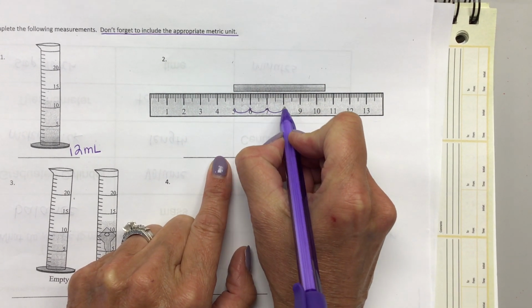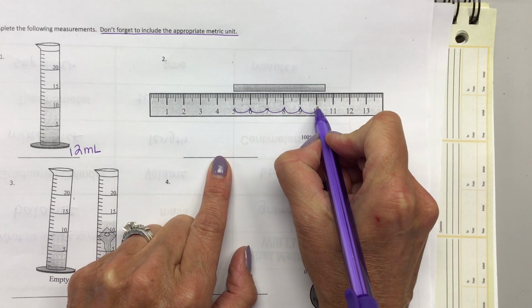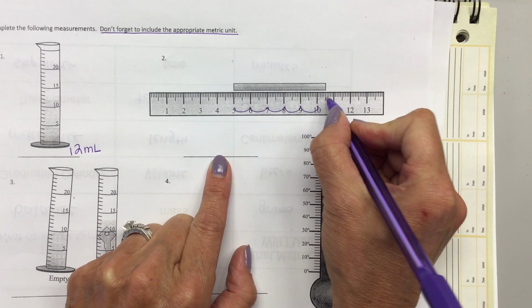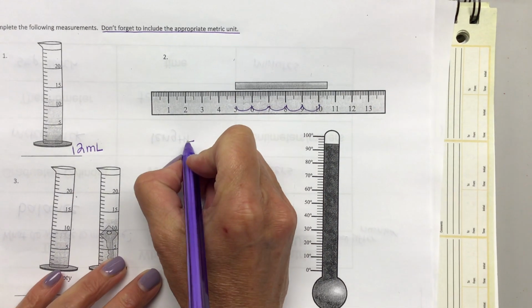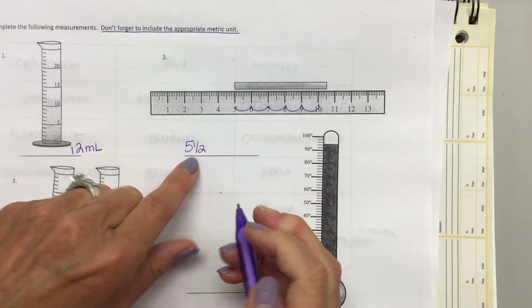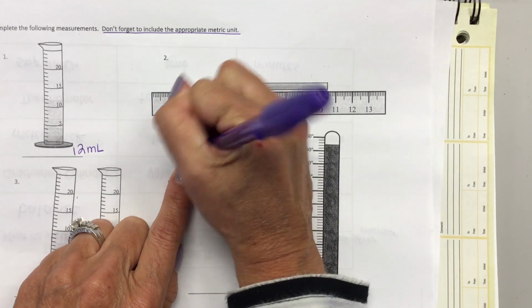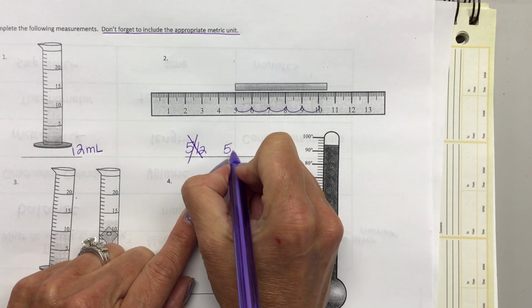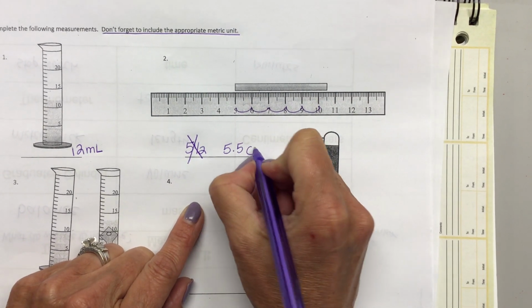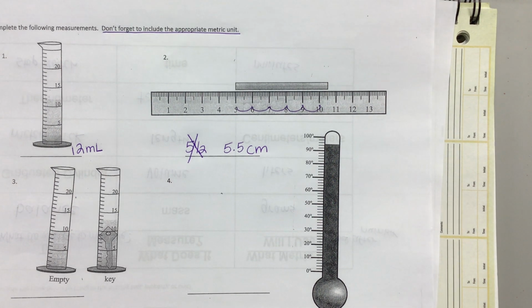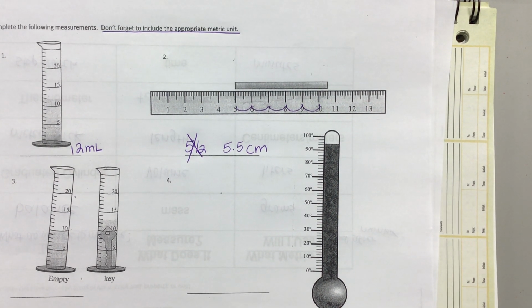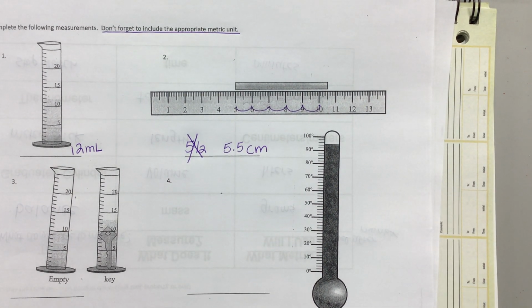1, 2, 3, 4, 5. 1, 2, 3, 4, 5. And you could not write 5.5. That is not how we've been doing it. We needed to write 5 and 5/10, and the label is centimeters. That is not 5 centimeters and 5 milliliters. It is, but that's not how you write it. You use the decimal point.